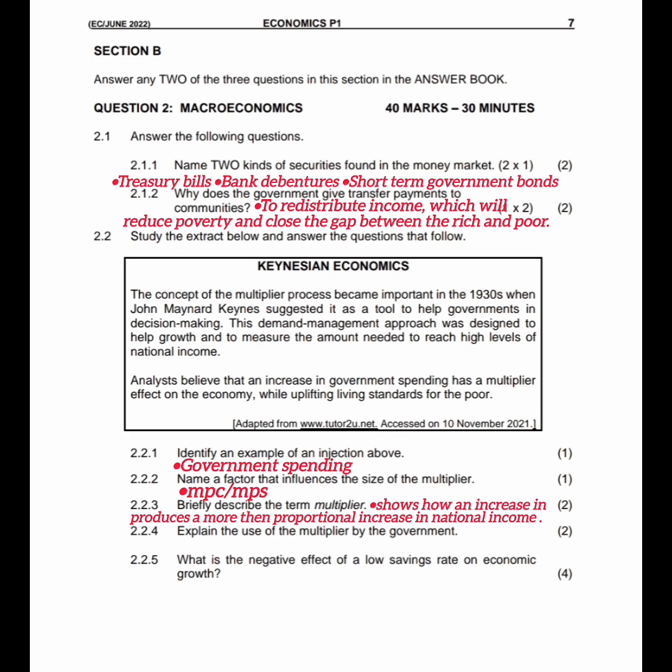And then we have 2.2.4, explain the use of the multiplier by the government. Why does the government use the multiplier? So the government uses the multiplier to determine the total effect of investments, export income, and government spending on the economy, right? And then 2.2.5, what is the negative effect of a low savings rate on economic growth?